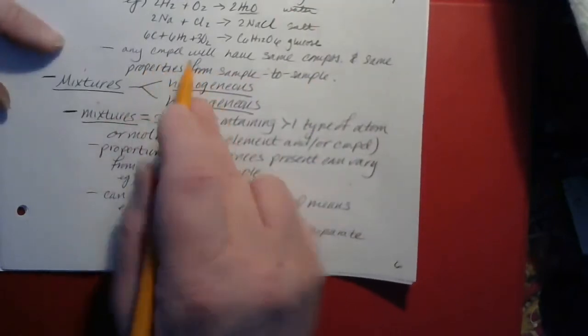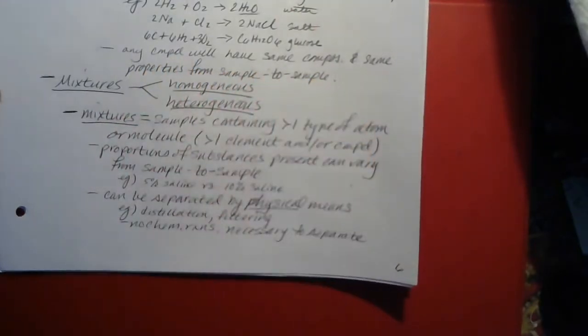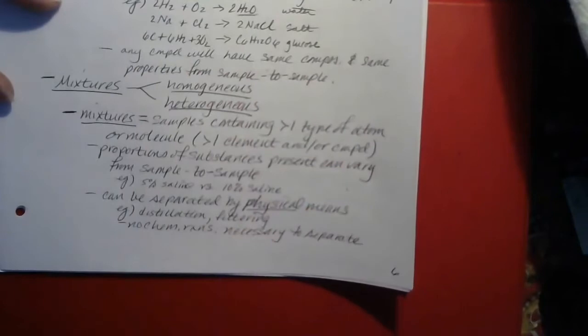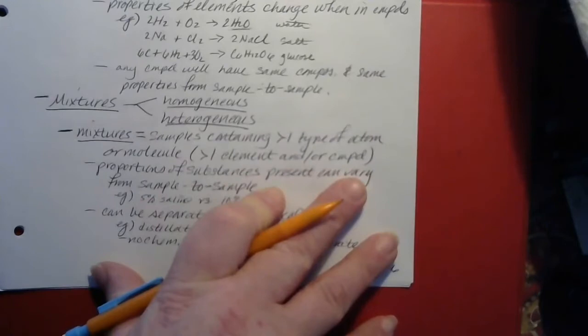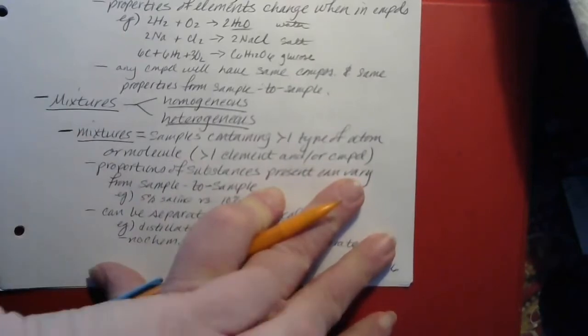Any compound will have the same composition and the same properties no matter where it comes from. So pure water will be the same as any other pure water. And it doesn't really matter whether you're buying distilled water in a jug from Wegmans or whether you're distilling water in a distillation apparatus at home, it should have the same properties because it's water. And it will have the same chemical formula as well.